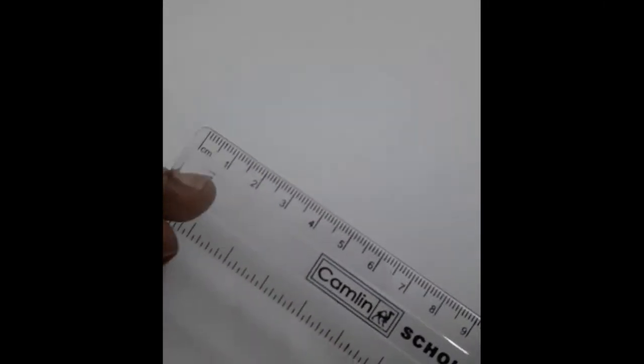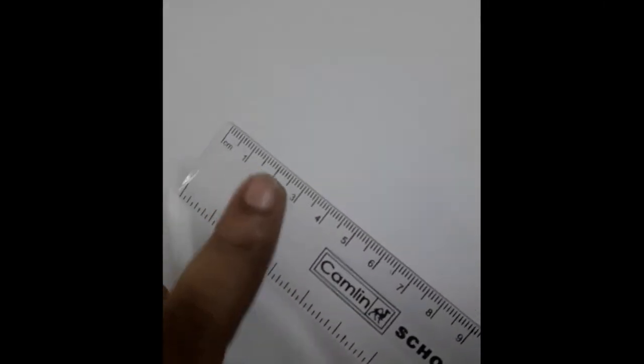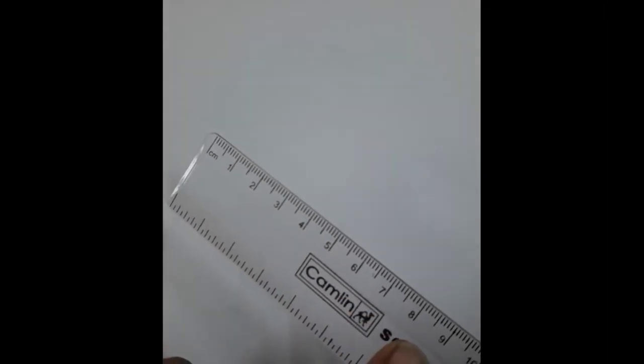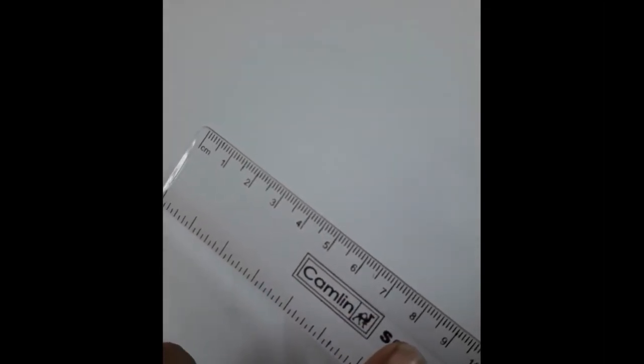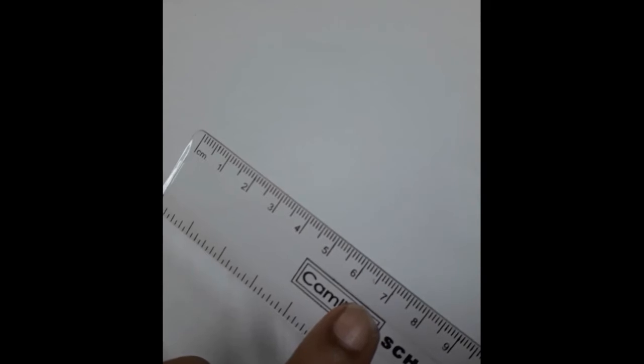One of them, of course, is your ruler or your graduated scale. If you have a look, one side of it is marked in centimeters and also in millimeters, and the other side is marked in inches. These are inches.